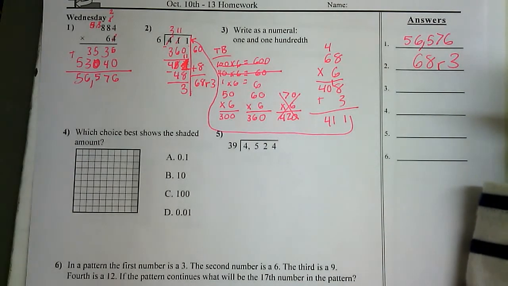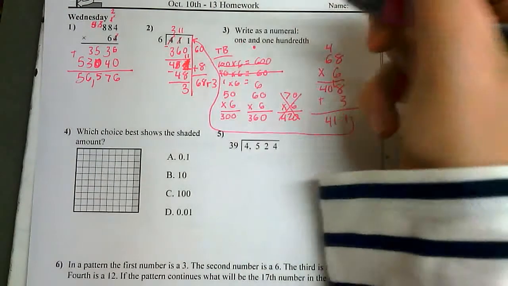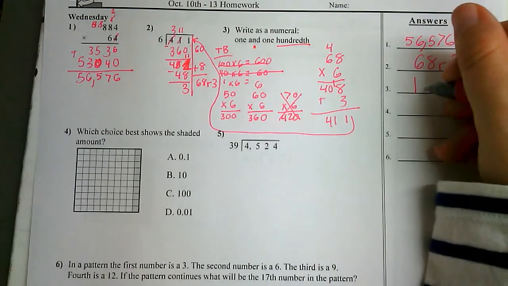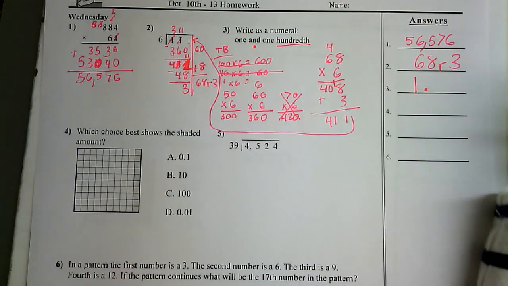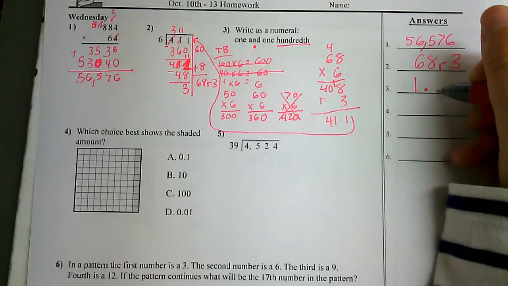Number 3, write as a numeral 1 and 100th. We know the and is our decimal point, so we have 1 whole and 100th. That means that 1 needs to be in the hundredths place. The first place after a decimal is the tenths place.